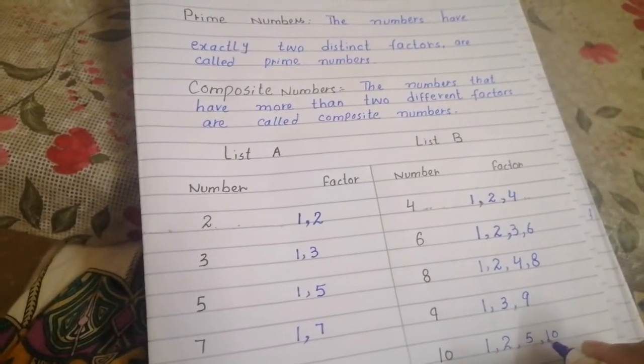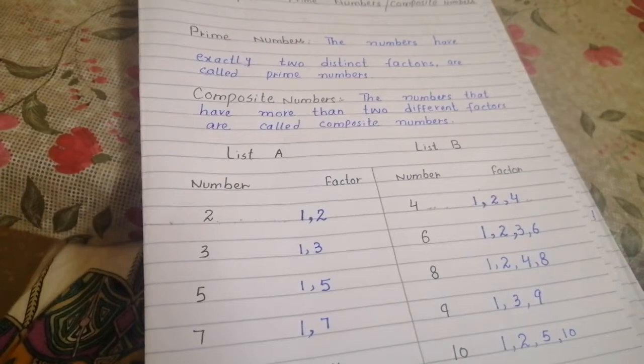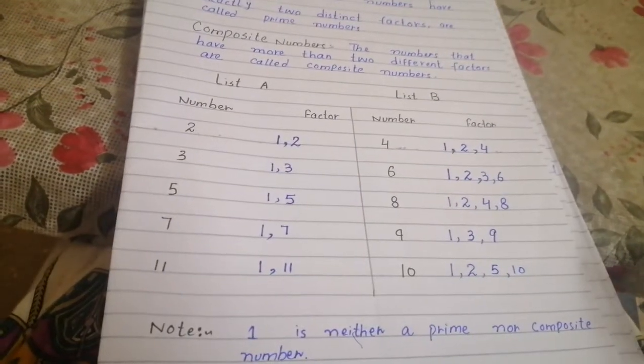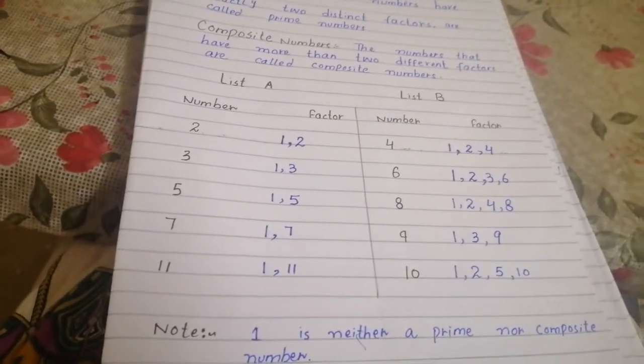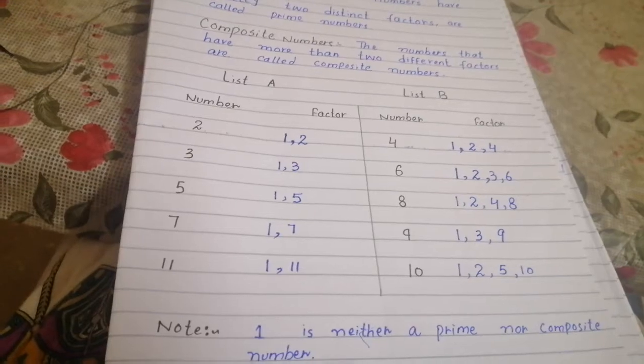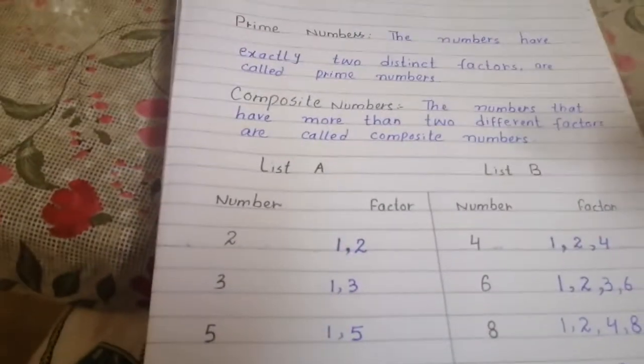So it is also a composite number. There are a lot of composite numbers after 10, like 12, then 14, then 16, then 18. So this was about prime numbers and composite numbers.